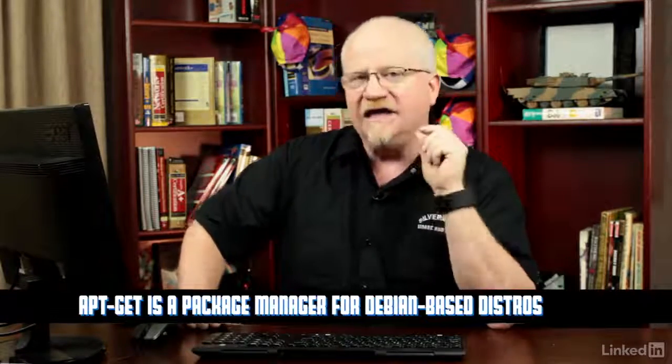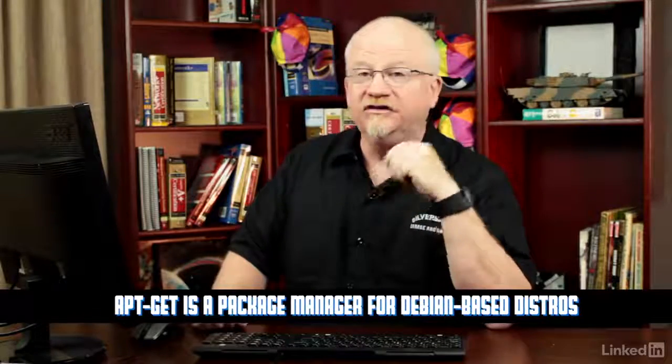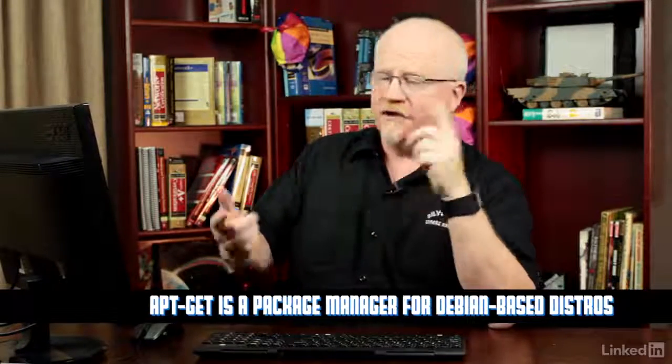Now, there are different package management tools out there depending on the type of Linux you're using. What's very interesting is that the CompTIA A+ directly references a particular package management tool called apt-get. Apt-get is used on Debian-based systems. So if you're using Ubuntu, for example, that's Debian-based.